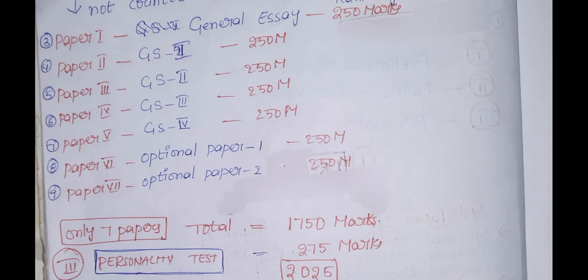For each of these 250-mark papers, the time duration is 3 hours. Total marks of the 7 papers are 1750.